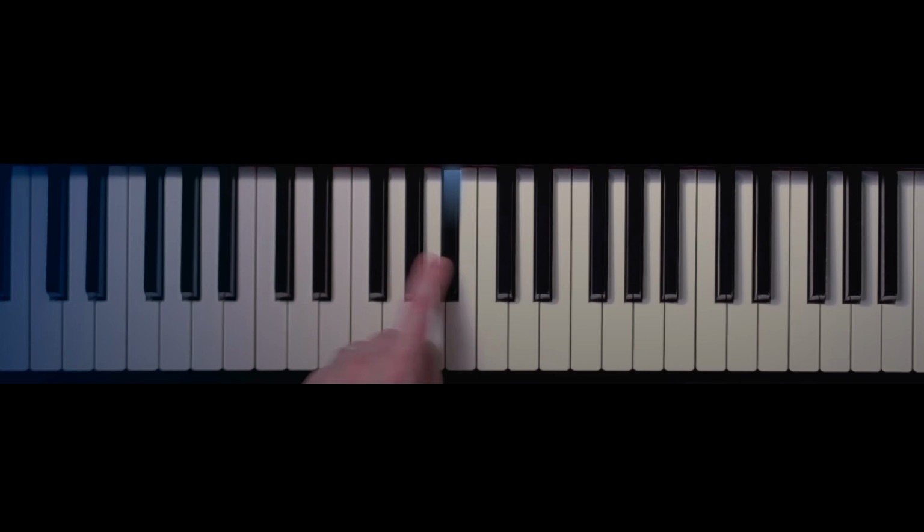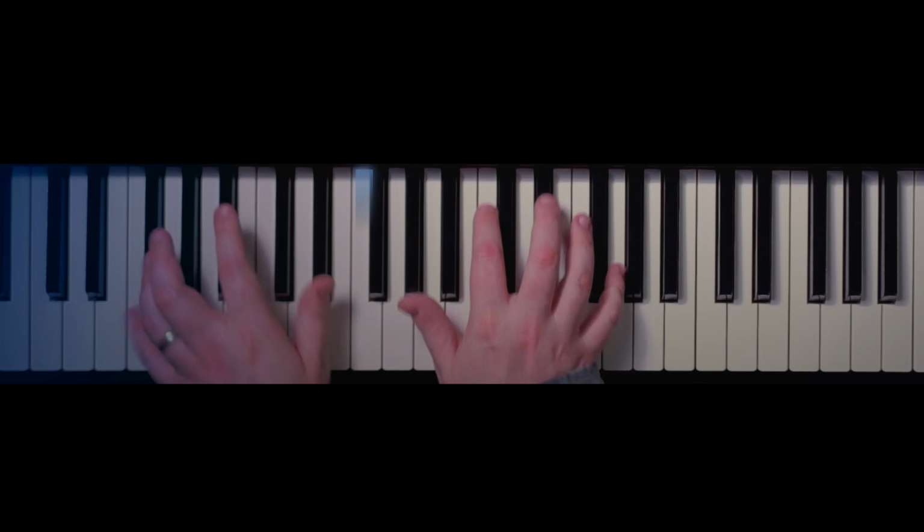Let's do this 2-5 thing again, looking at the backdoor progression though. Remember, our backdoor is coming from a whole step below the target. So let's aim for our C chord this time. Our backdoor is B flat, and so we need to ask ourselves that question again: if B flat 7 is our 5 chord, what is the 2 chord going to be? So starting on B flat, 5, 4, 3, 2, F, F minor.